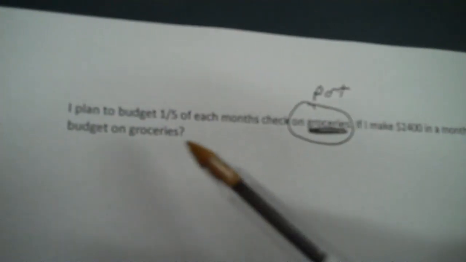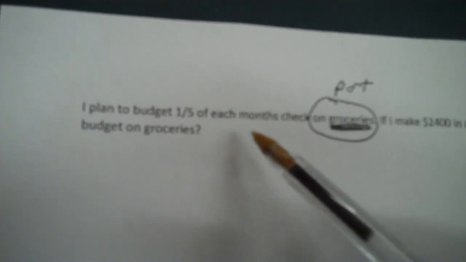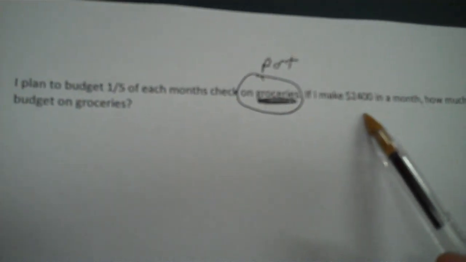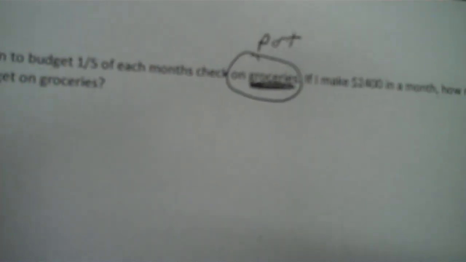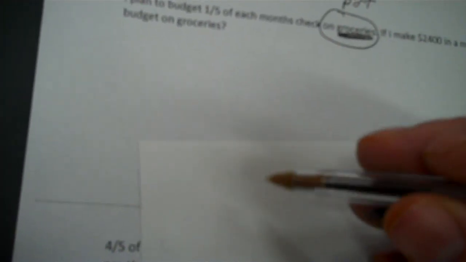So it says, I plan to budget 1/5 of each month's check on groceries. If I make $2,400 in a month, how much can I budget on groceries? Basically, it's asking you, how much can I spend on groceries? So I'm going to make a little, you don't have to draw this, but 1/5, and this might seem kind of elementary what I'm doing, but it will help you understand the concept, okay?